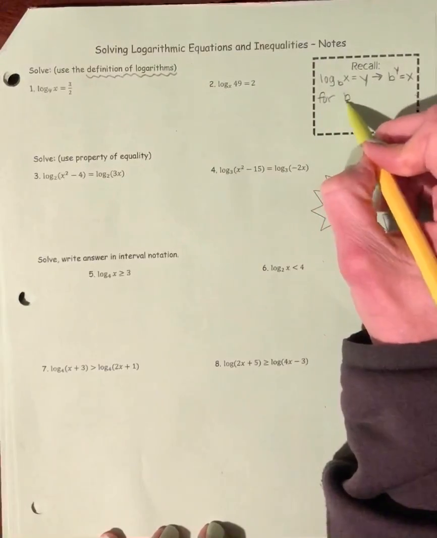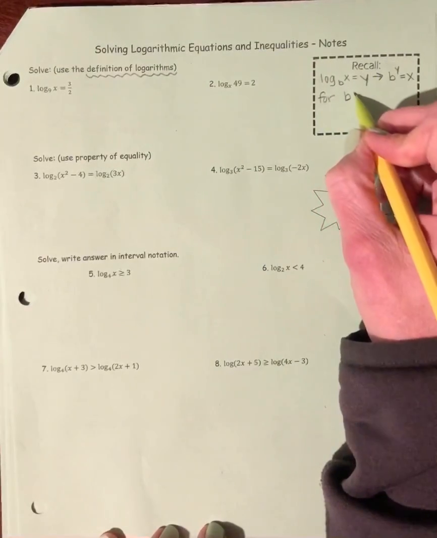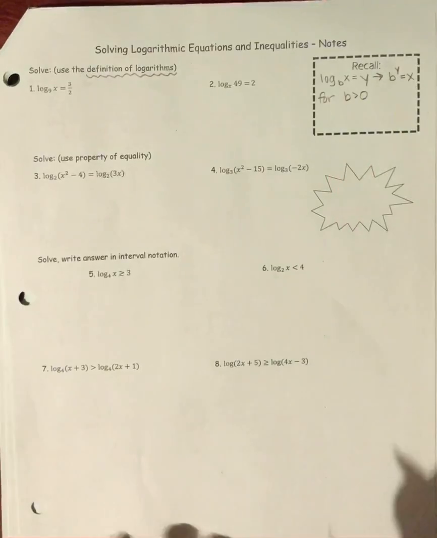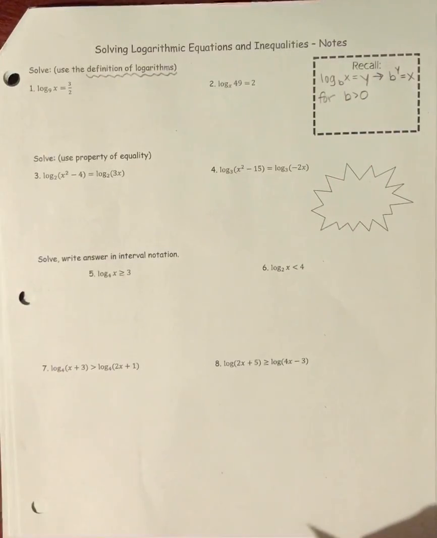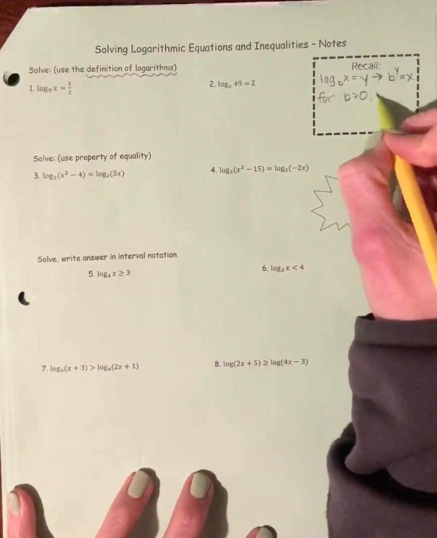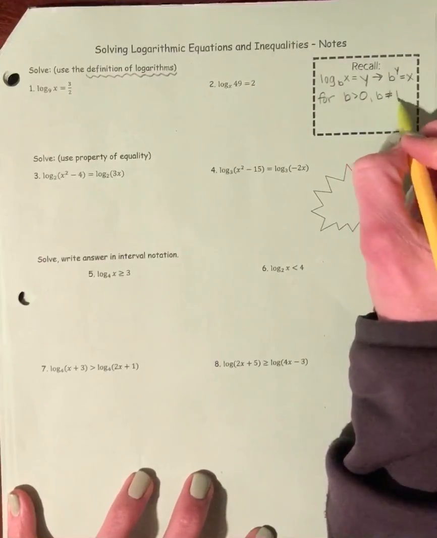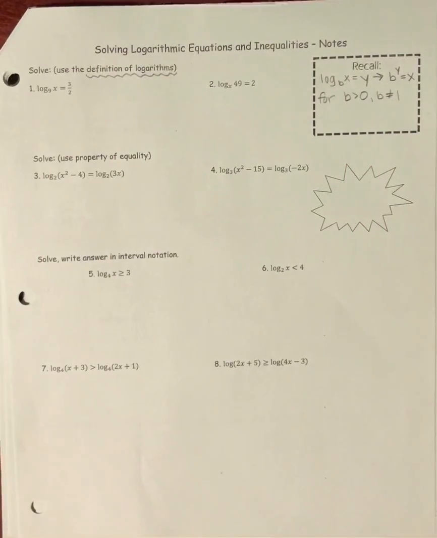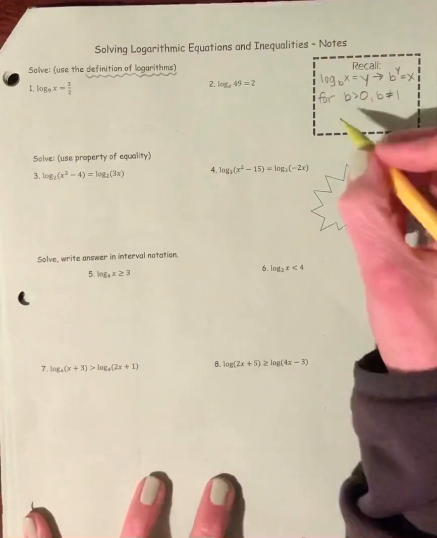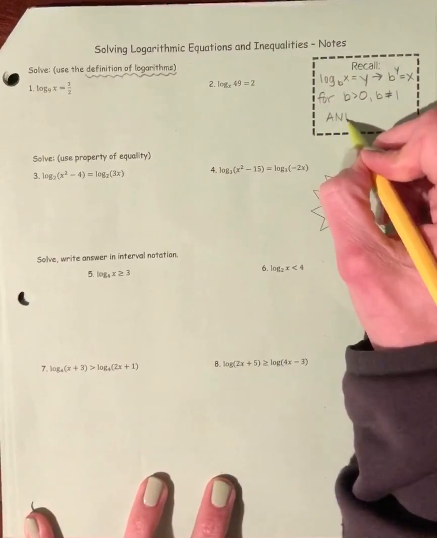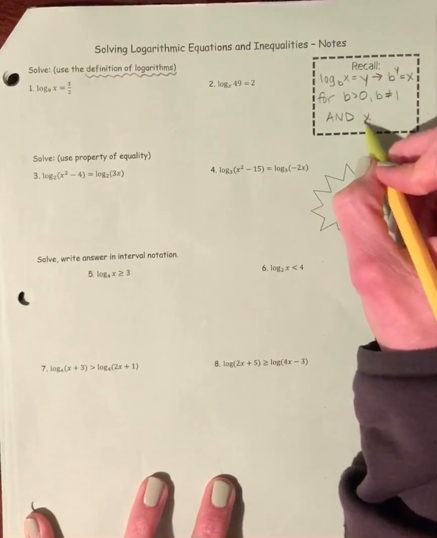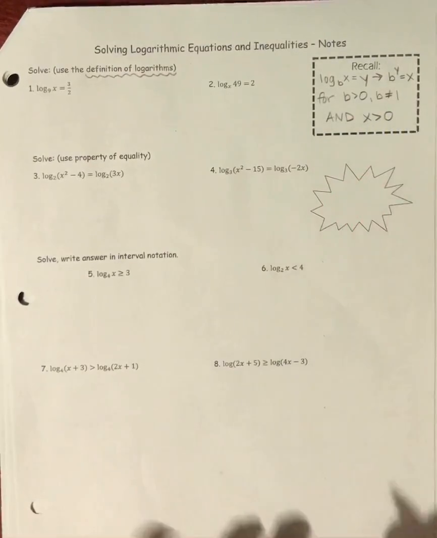we always had to have a value of b, so our base had to be greater than 0, meaning it cannot be negative, and the base couldn't equal 1. And for the most part, I wouldn't give you anything like that anyway. But what you really have to remember for this is that the value of x also has to be positive.